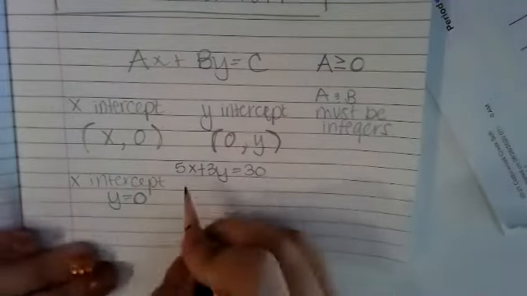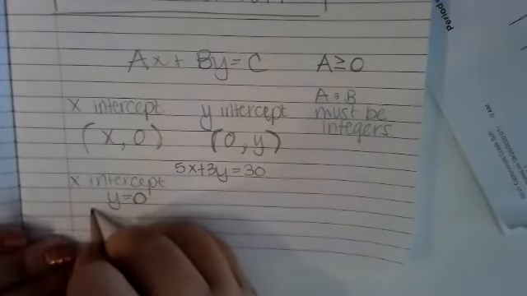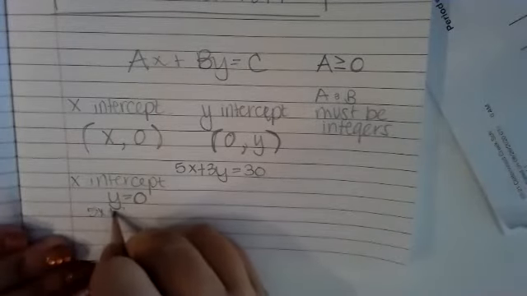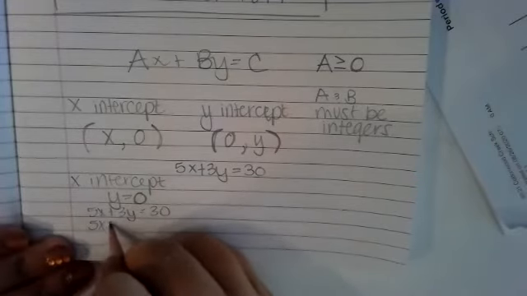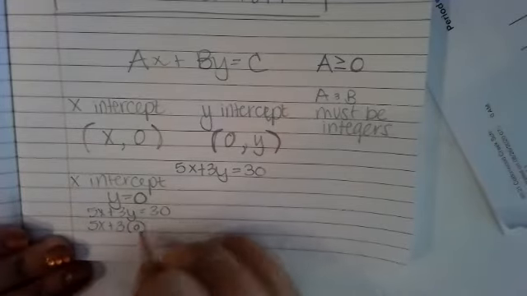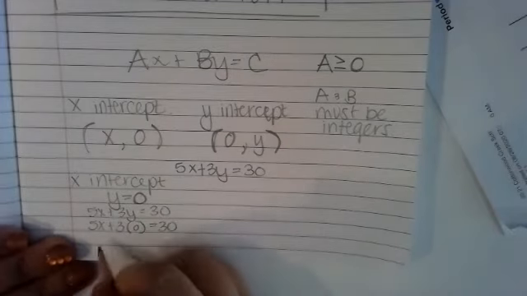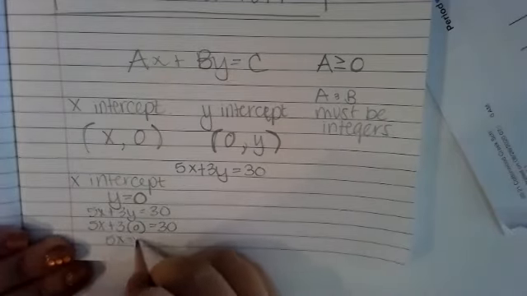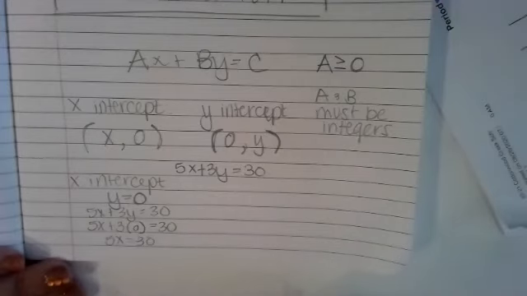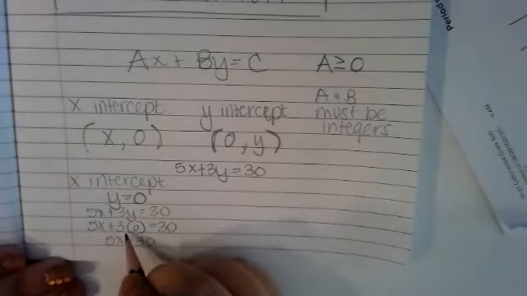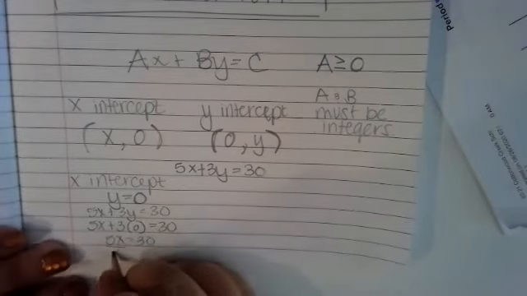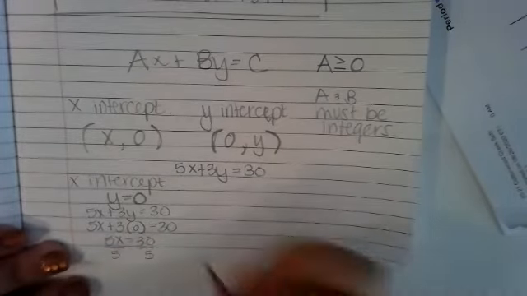Then I have my equation, 5x plus 3y equals 30. 5x plus 3, substitute 0, equals 30. 5x equals 30, because 3 times 0 is 0, so that went away. And then divide by 5, divide by 5.